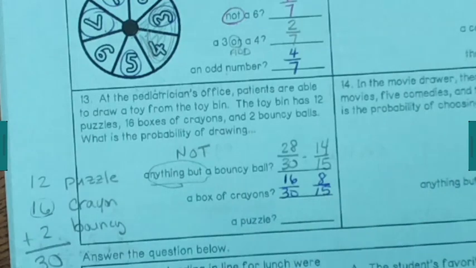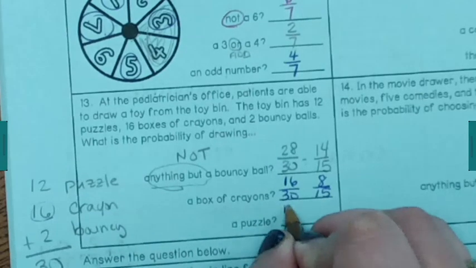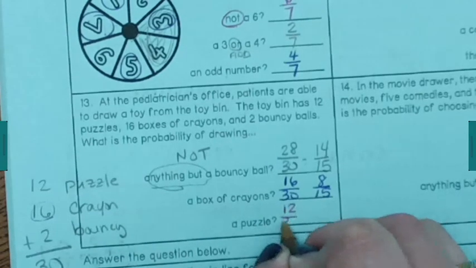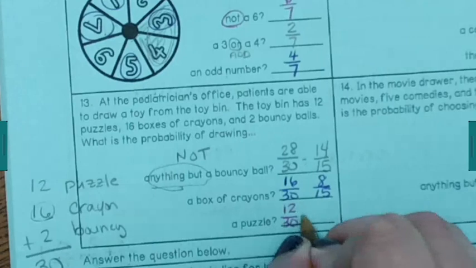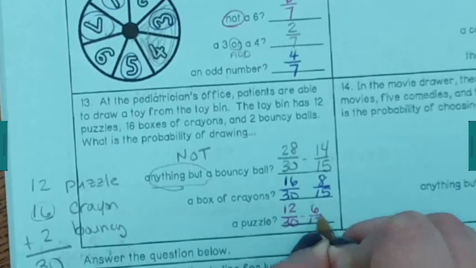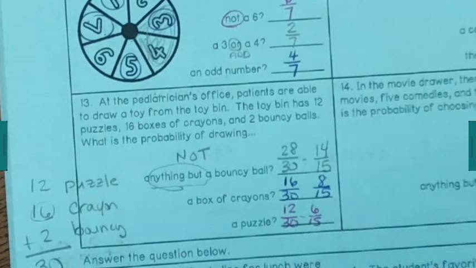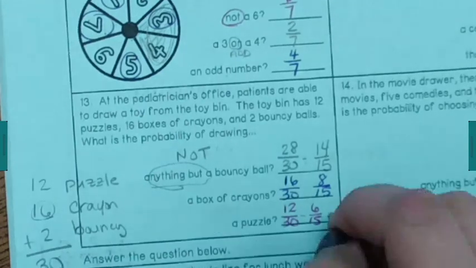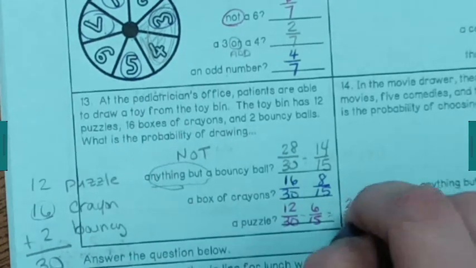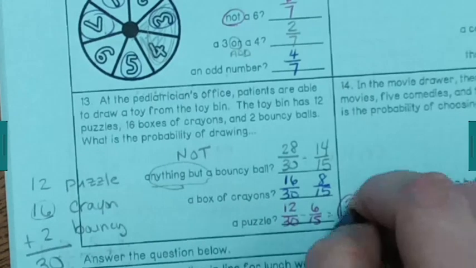And finally, the probability of getting a puzzle. 12 out of 30, which is 6/15. Okay, 6/15. But this one can be simplified one more time. Divide by 3, and you get 2/5.